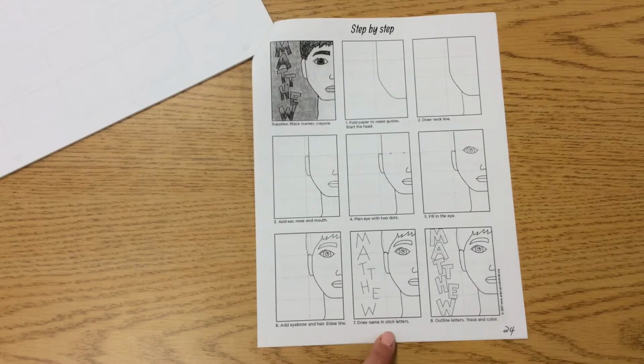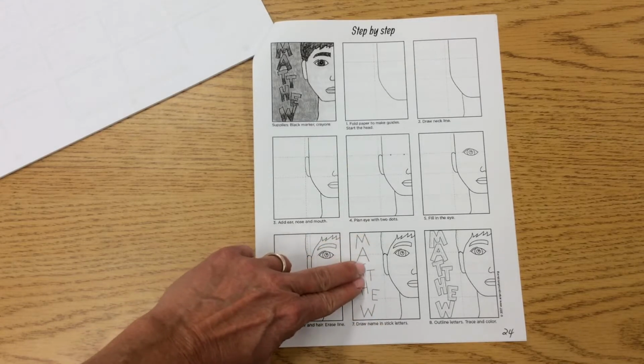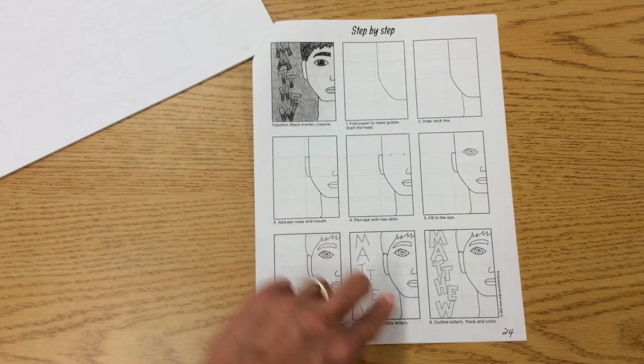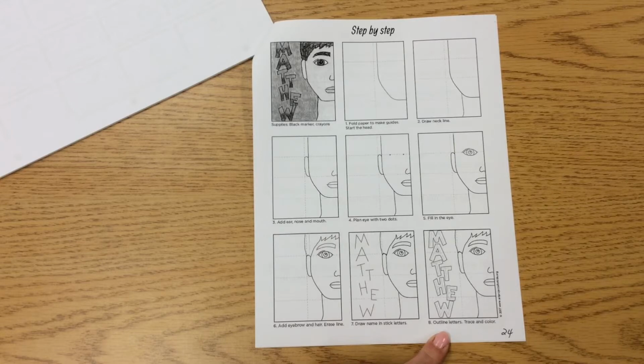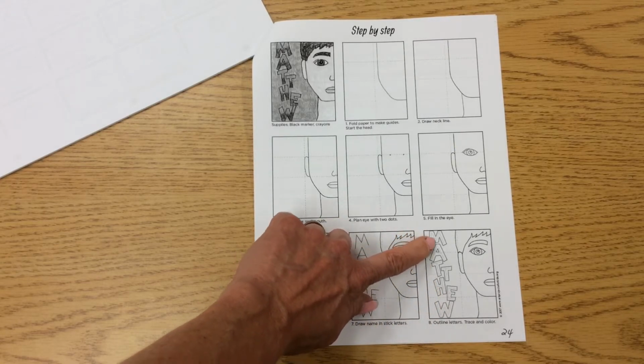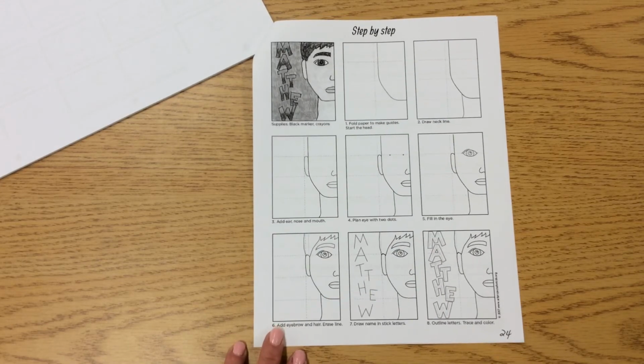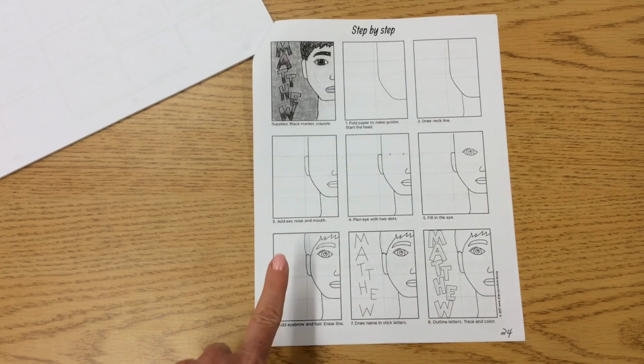Draw a name in stick letters. And this is something I got off the internet, by the way. This isn't my sheet. So you'll write your name to fit in here, plan it out. I always say start in the middle, work your way out. And then I want you to see, artist, if you can make block letters. All you do is take a block around the letter. And always, artists, go light till you get it right. Outline the letters, trace, and color. This is just a practice sheet.